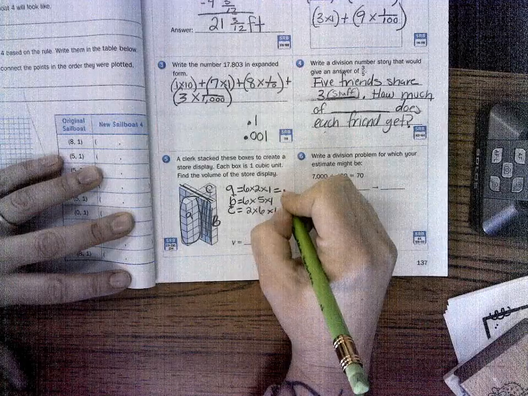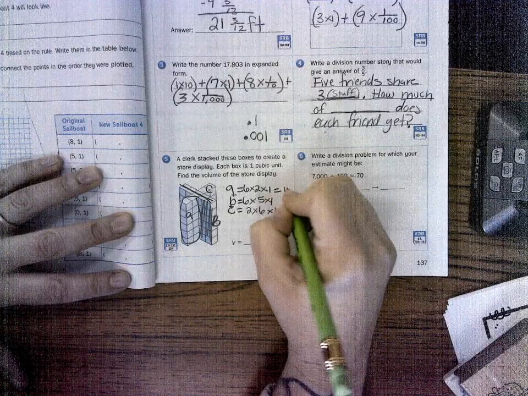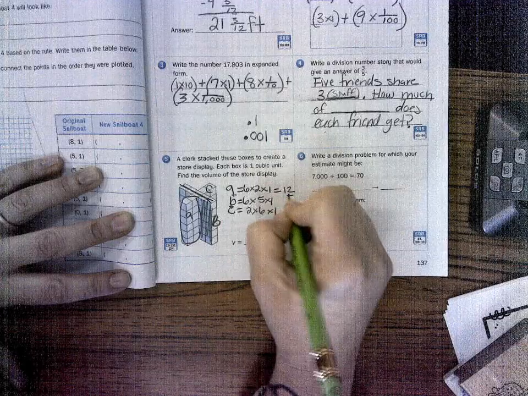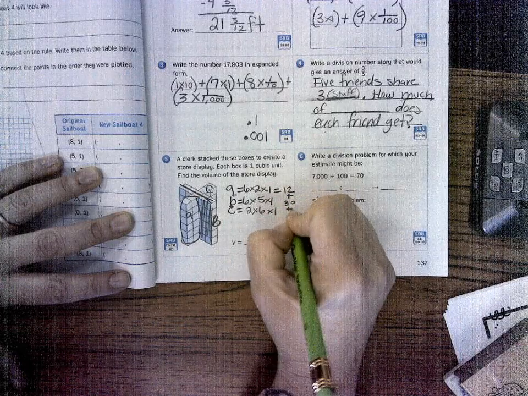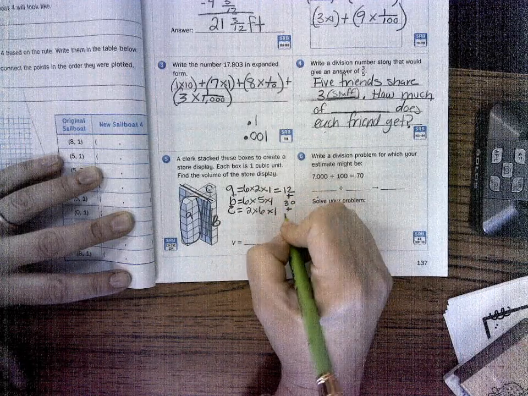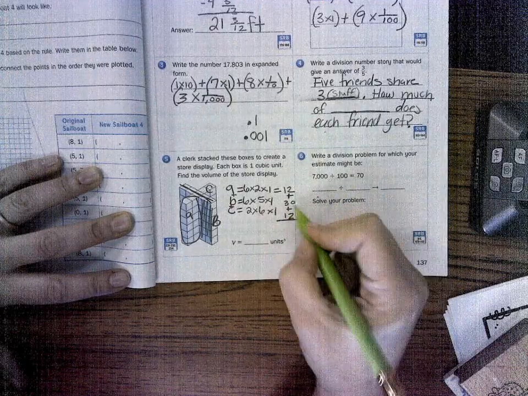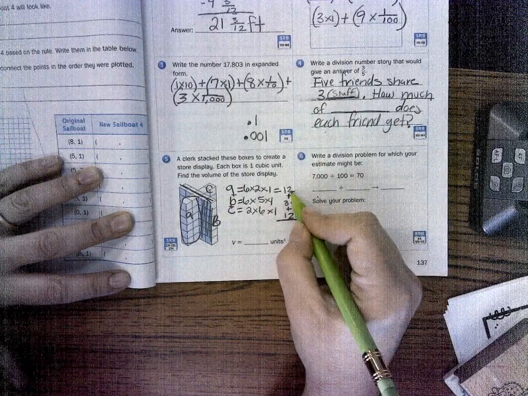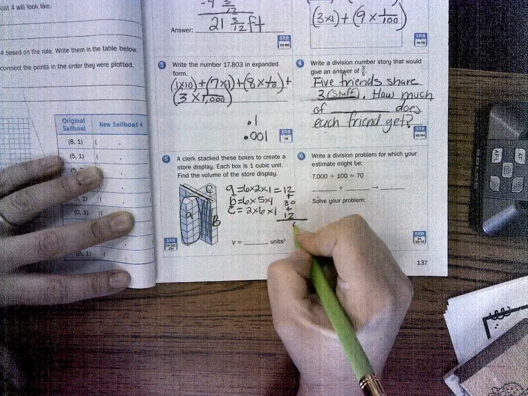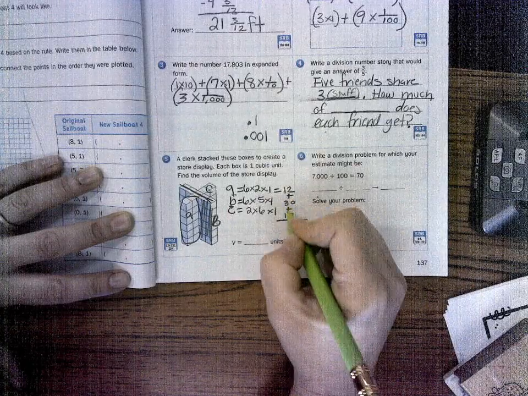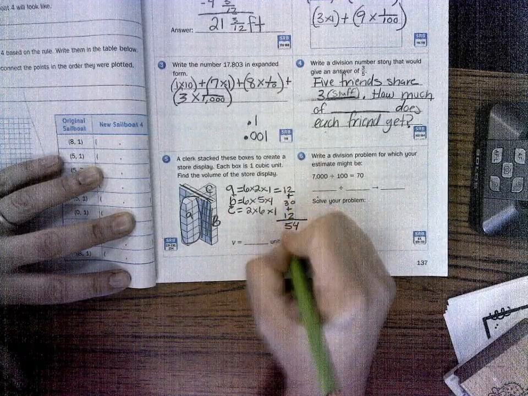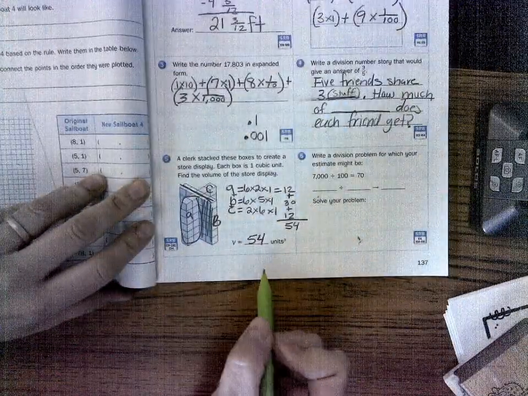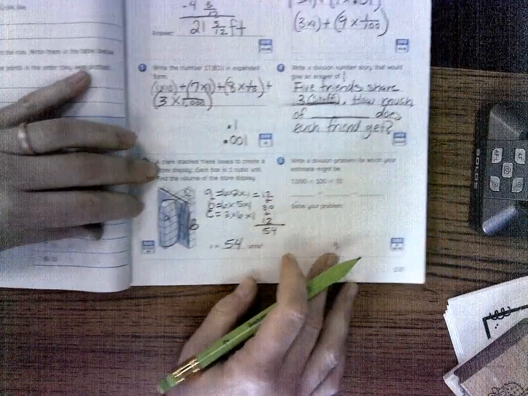6 times 2 times 1 is 12. 6 times 5 times 1 is 30. 6 times 2 times 1 is 12. Now you're going to add them up. Make sure you line up your place values. 2 plus 0 plus 2 is 4. 1 plus 3 plus 1 is 5. So my total units, no matter which way you solve it, is going to be 54 units cubed.